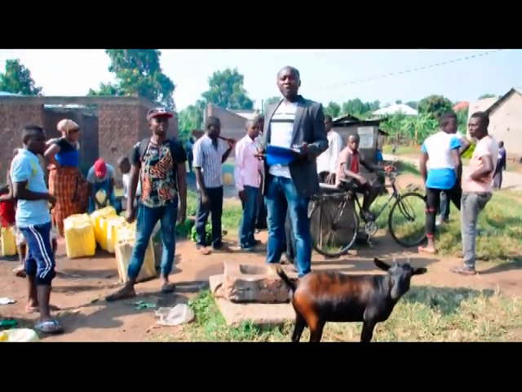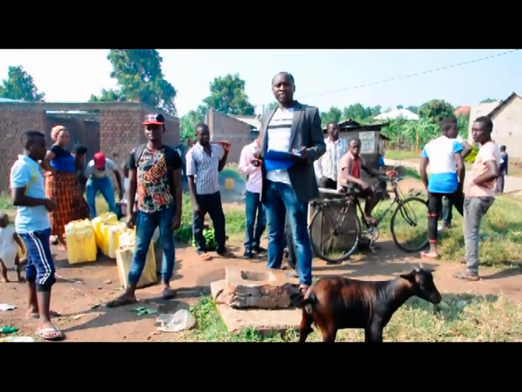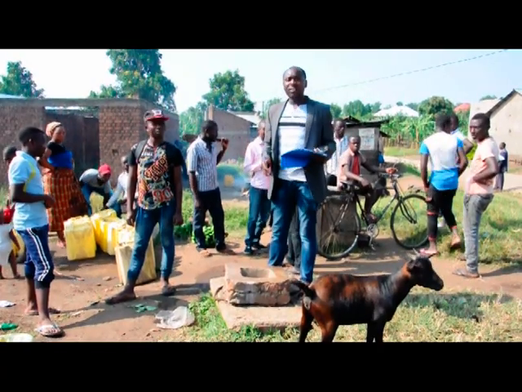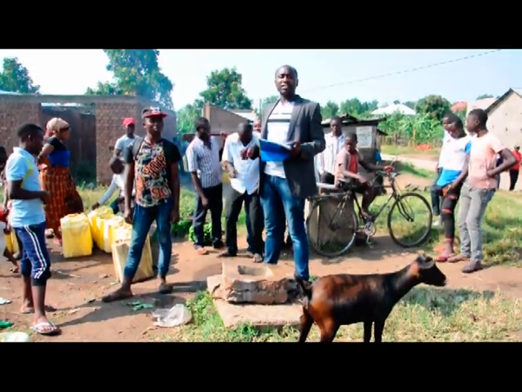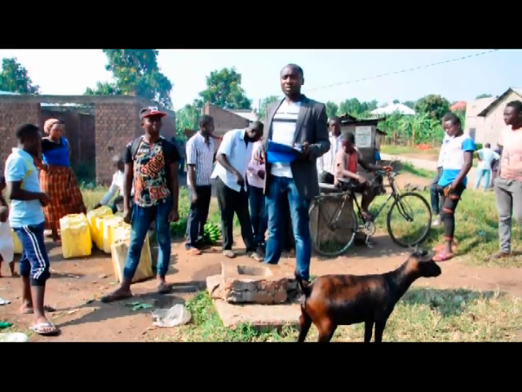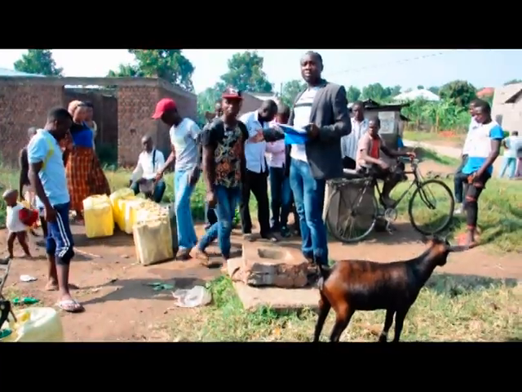Where I'm standing now, I'm standing on the main line from the Kabole tank. And on this line there is a T which is now moving near the tap. And what we are seeing there is what we call the town tap.